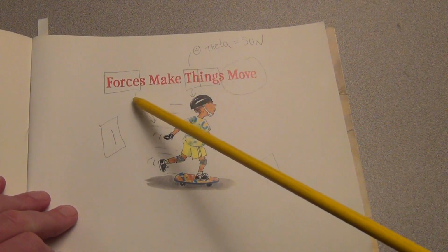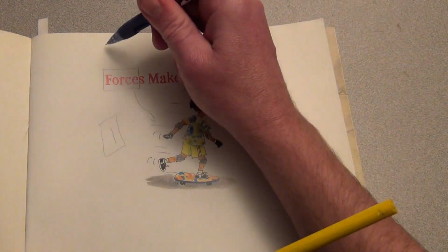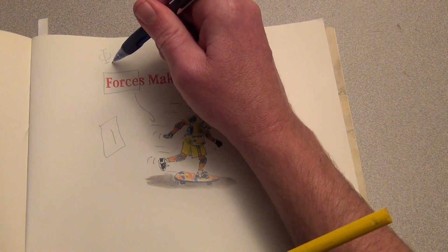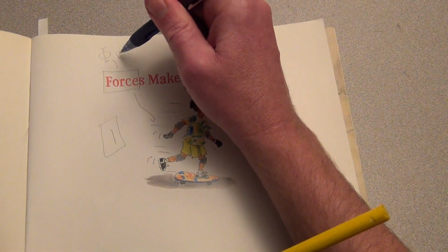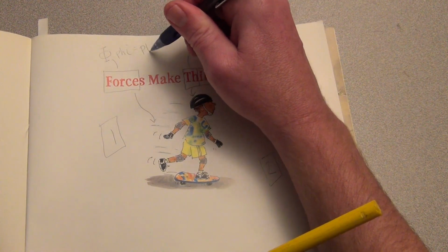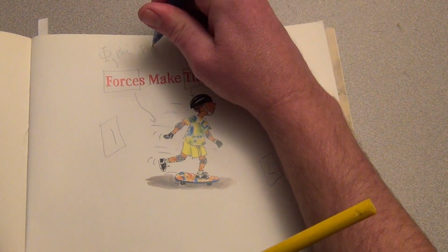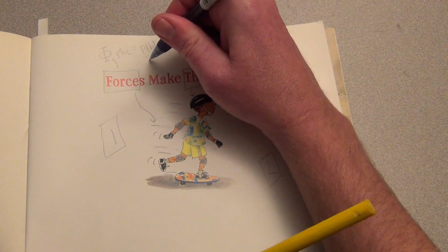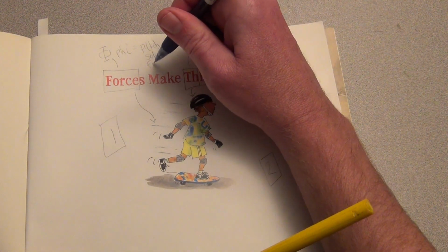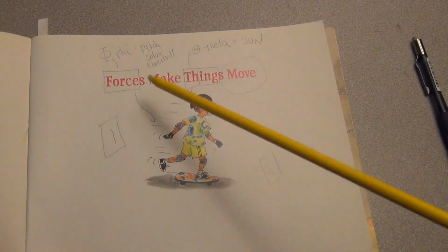And forces, which comes from the Greek letter phi, which equals Taz solar drill, is what makes things move.